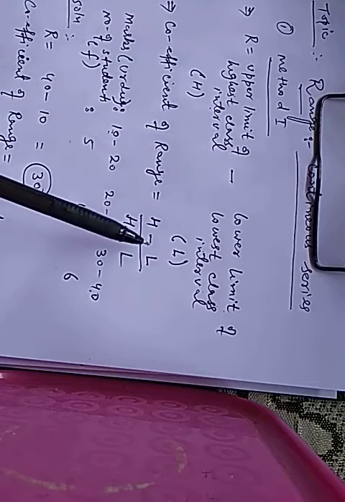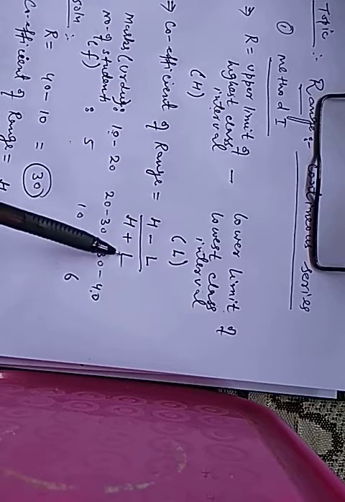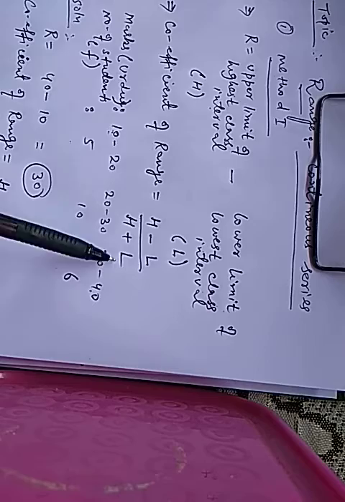And in method first, we calculate range with the help of this formula: upper limit of highest class interval minus lower limit of lowest class interval, and coefficient of range is upper limit of highest class interval minus lower limit of lowest class interval divided by upper limit of highest class interval plus lower limit of lowest class interval. And we can apply both methods to calculate value of range and coefficient of range.